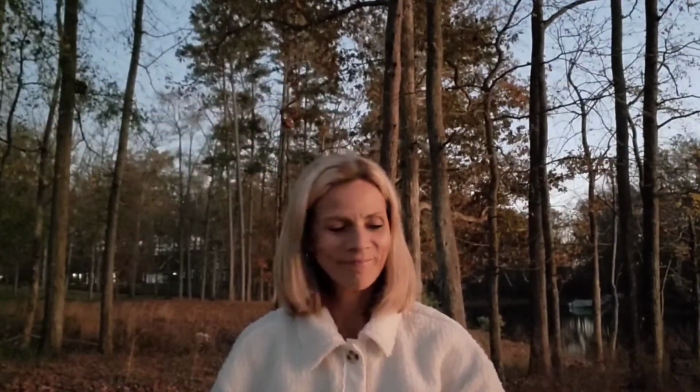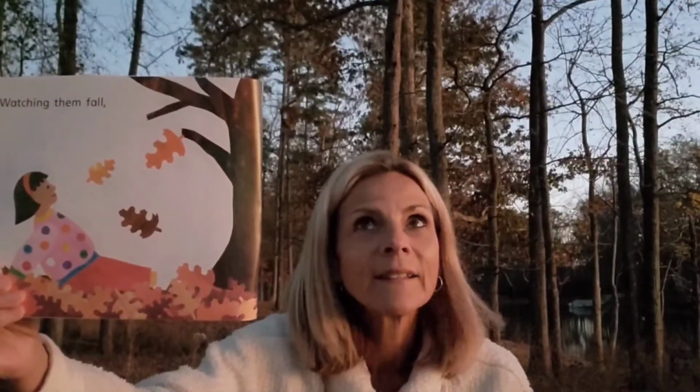Fresh fall leaves. There's leaves on the ground, leaves on the trees, leaves in the hands. Watching them fall. I love to sit outside Listen to the breeze blow and just watch the leaves dance and float and glide from the tree to the ground. That's really fun.